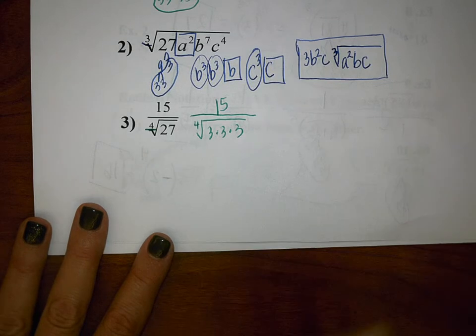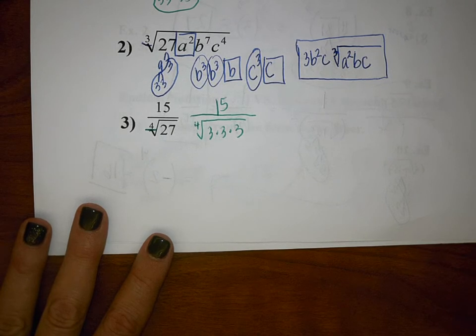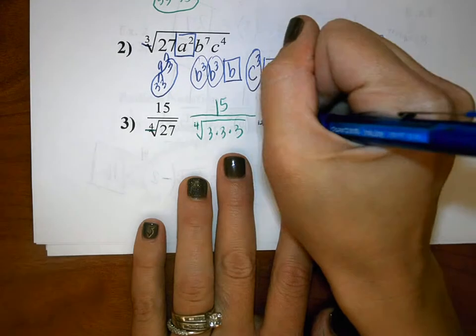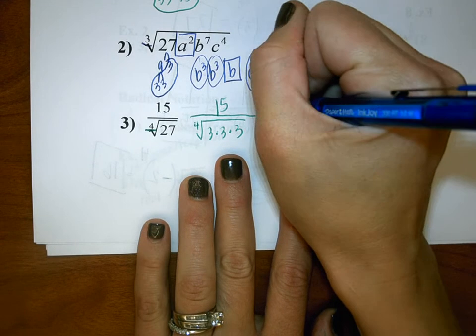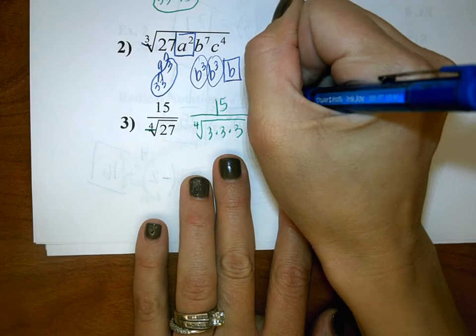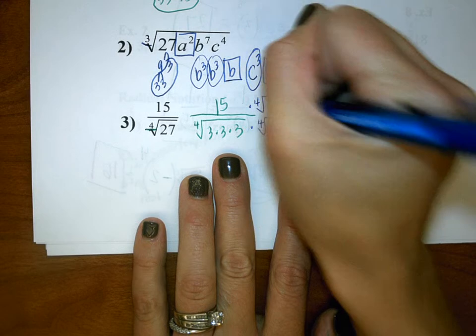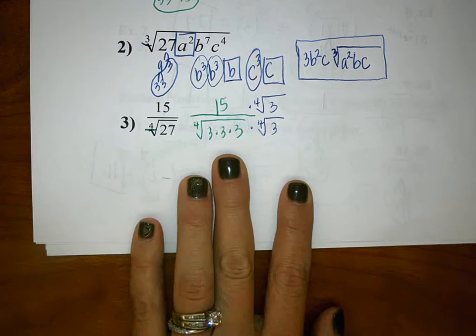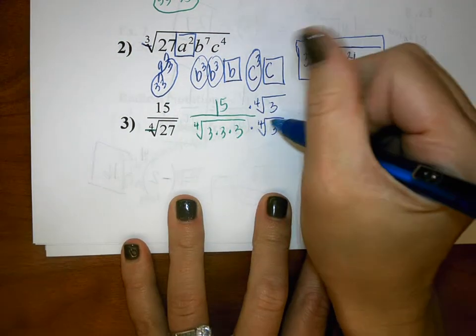Because we can't have that root in the denominator, right? So what do we do in our last unit in order to get rid of that root in the denominator? Multiply it. You just need one more 3, right? So that means I'm going to multiply the top and the bottom by just one more 3. If I needed 2 more 3s, then I would multiply by 2 more 3s. In this case, I just need one more 3 in order to make a group of 4.